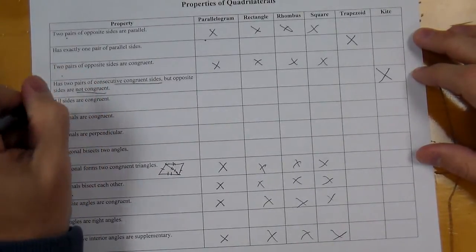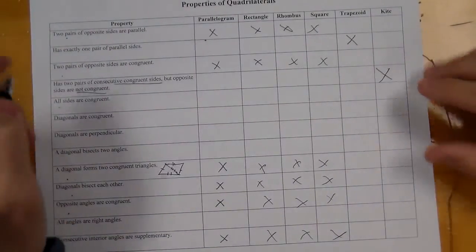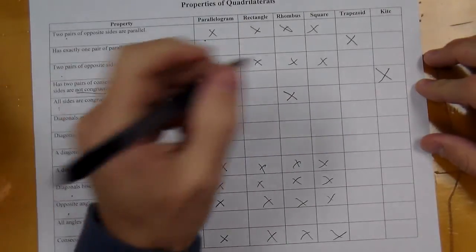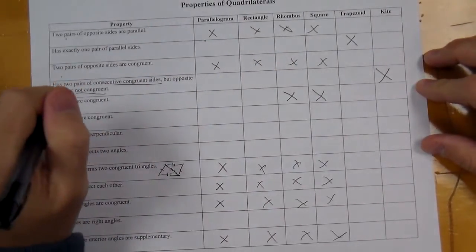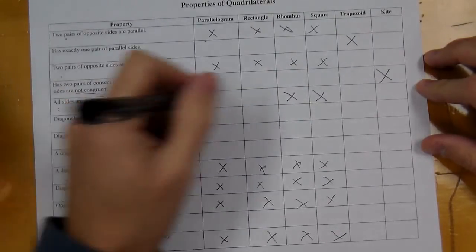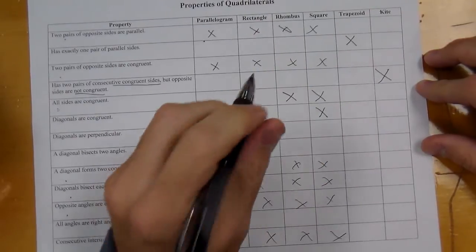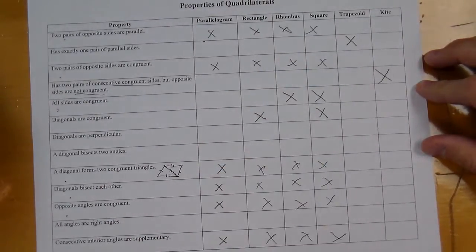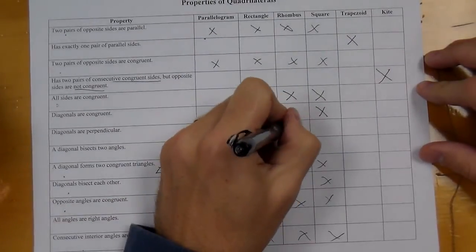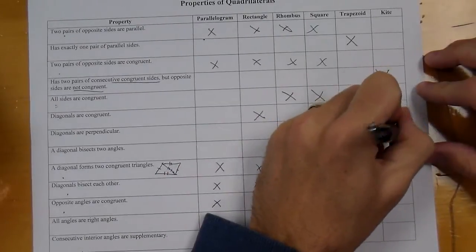All sides congruent. Where does that show up? So if we look at that table we had that kind of followed the chart, all sides congruent shows up at a rhombus. If it works for a rhombus, though, it works for a square. Diagonals congruent shows up in a rectangle. So we mark that first. If it works for a rectangle, it works for a square, not a rhombus. Be careful on that one. Diagonals perpendicular, that shows up in a rhombus, so also a square, but also a kite.